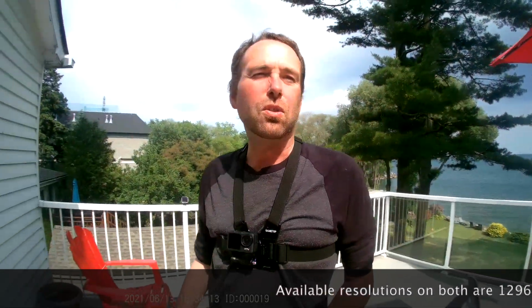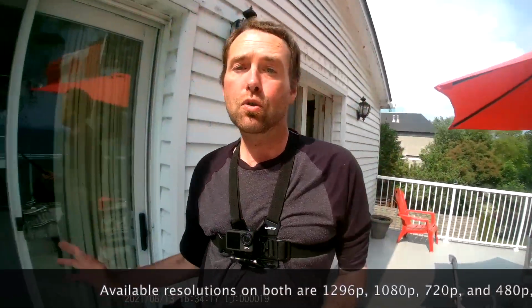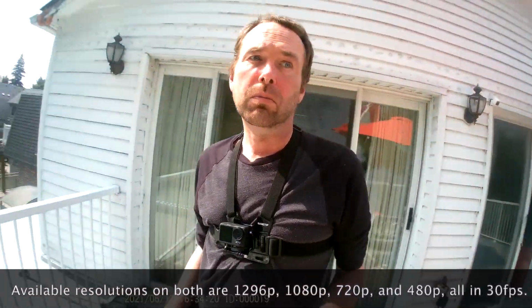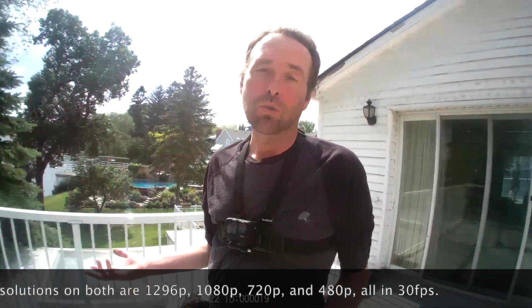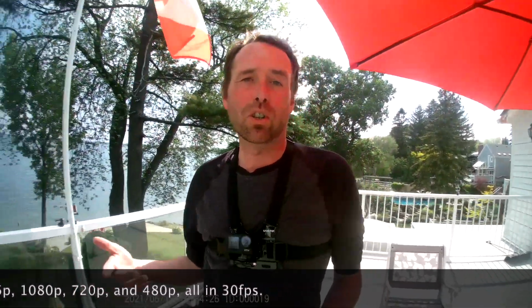The cameras, I think, are pretty much the same. They both can go up to 1296 by 30 frames per second, but I don't think there's any way to actually control the frames. I know you can do loop, but I don't think there's actually any way you can control that 30 frames per second. And then, of course, there's the 1296 or the 1080 or the 720, which are the options for filming. There might be one other as well.